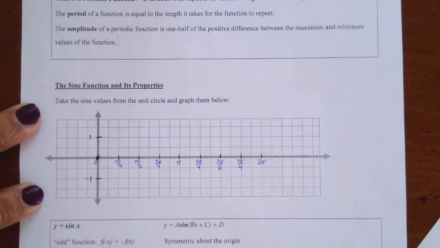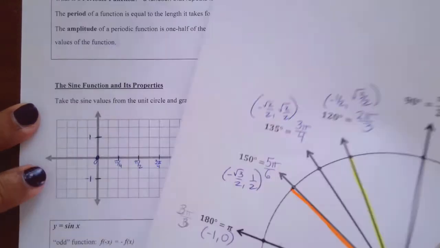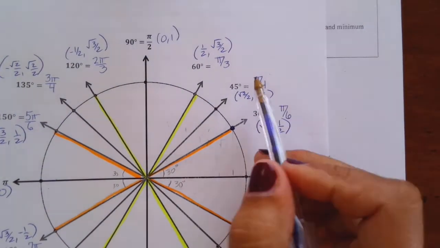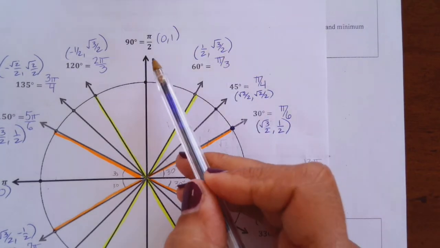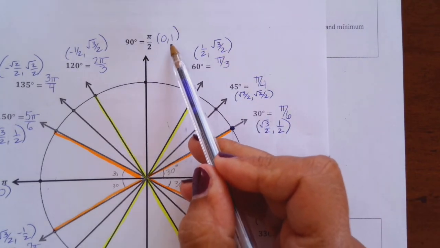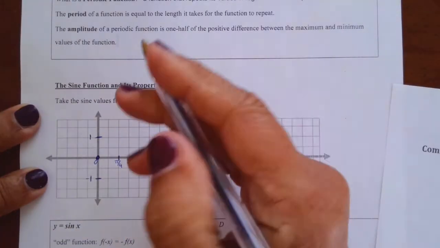Now, if I go to pi over 4, okay, here's pi over 4. The sine value is the square root of 2 over 2. And if I go to pi over 2, the sine value is 1. So I'm just going to plot 1 at pi over 2.